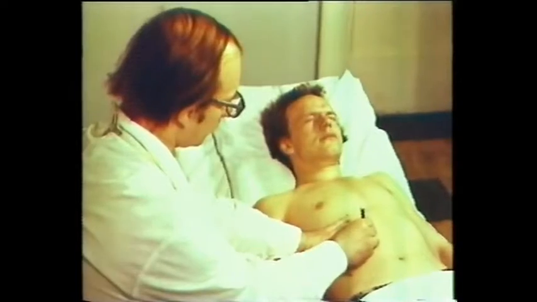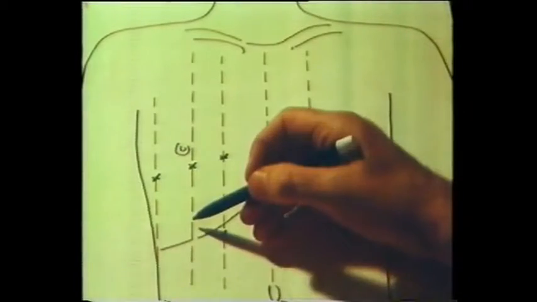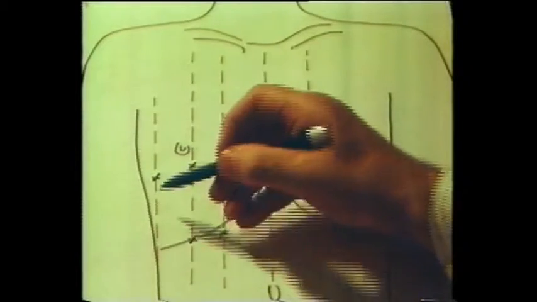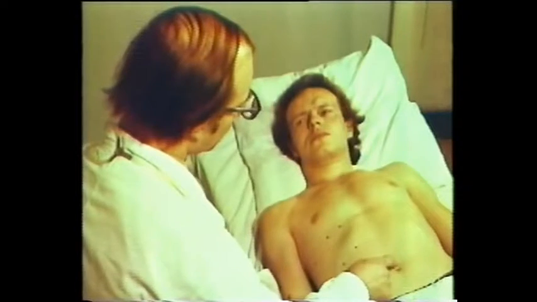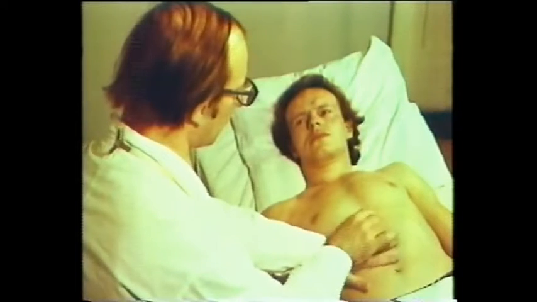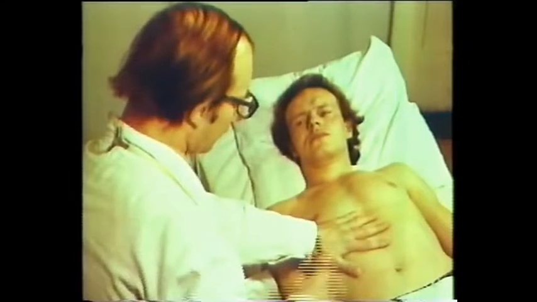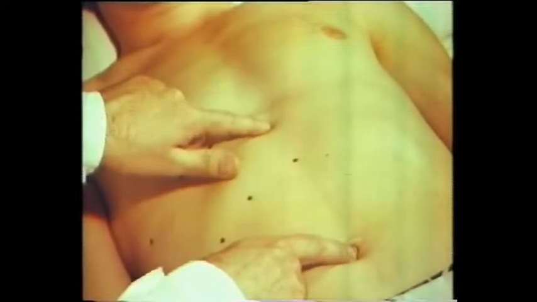This is found 2 centimeters below the costal arc. The lower border of the liver on the mid-clavicular line is found on the costal arc, while for the anterior axillary line, it is on the 10th rib. The lower edge of the liver on the anterior midline is found on the upper and the middle thirds of the distance between the umbilicus and the xiphoid process.